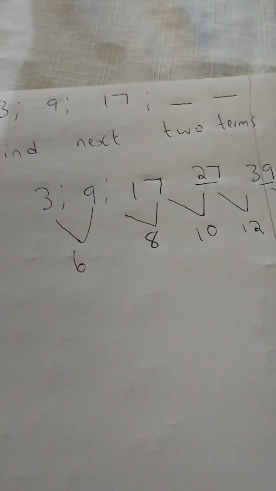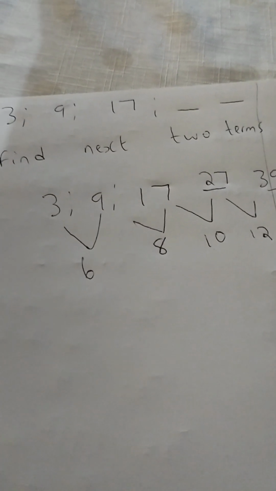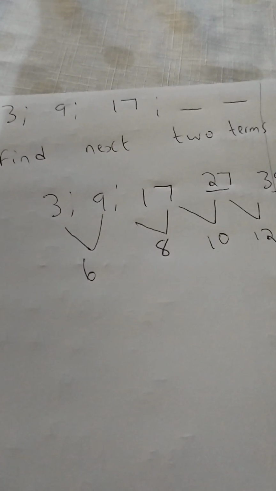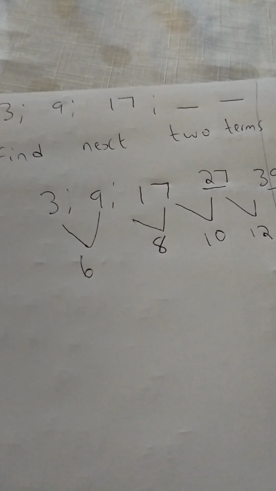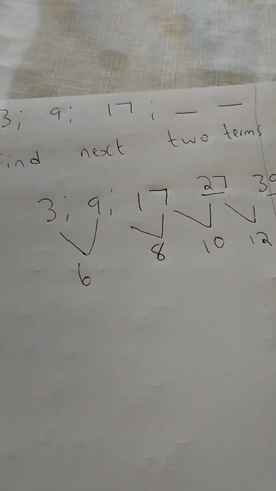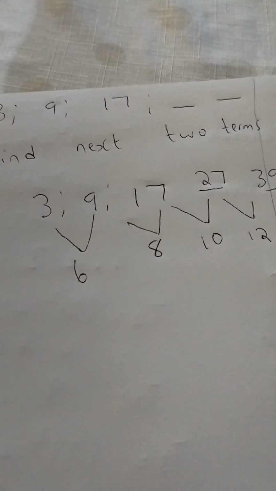You will be able to become aware of how to get the general formulas. So far we've done arithmetic, we've done geometric, and today we did quadratic. So for all the types of sequences, if they ask you for a general formula, you will be aware of them.